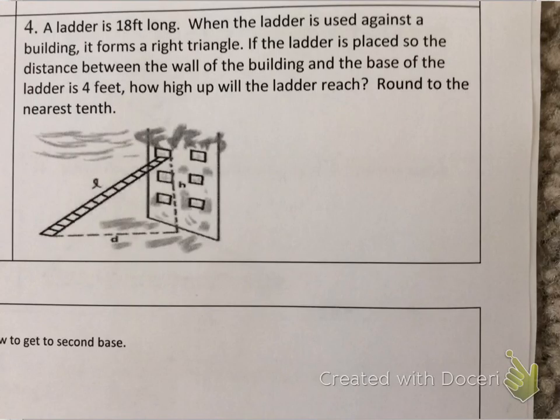Number 4, we have a ladder that's 18 feet long. It's leaning against a building. They tell us it forms a right triangle. Here's our right triangle in the picture. And if the ladder is placed a certain feet from the building, we have to find out how high it is. So let's label our picture.